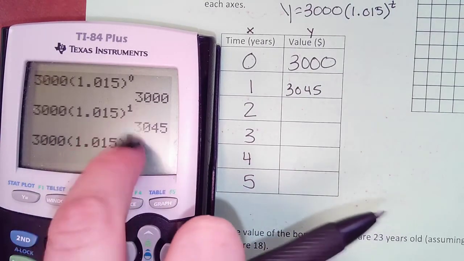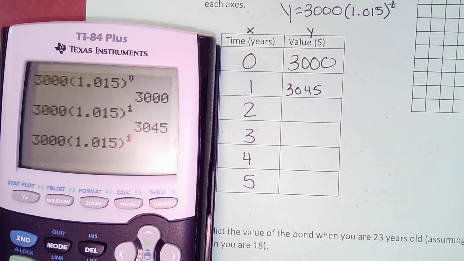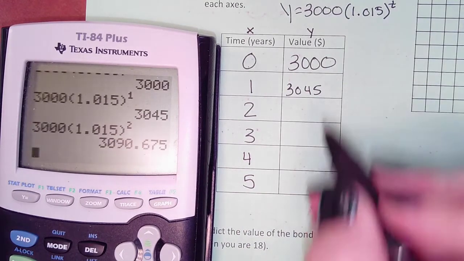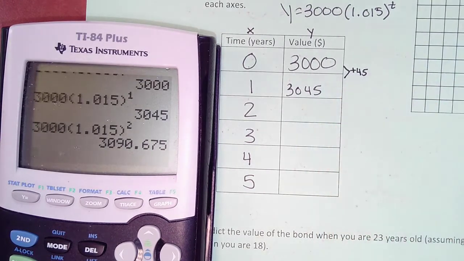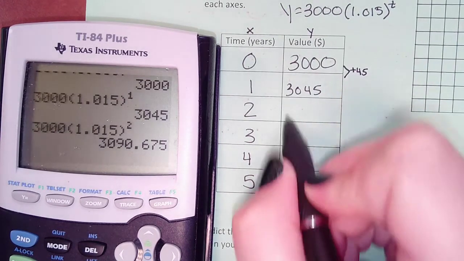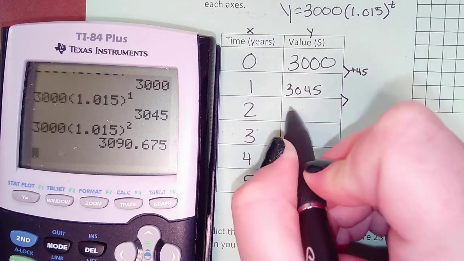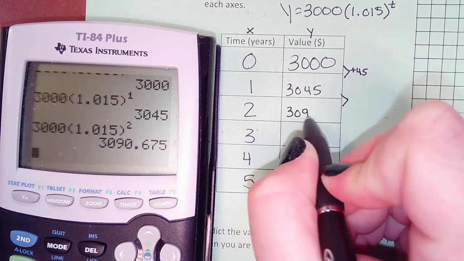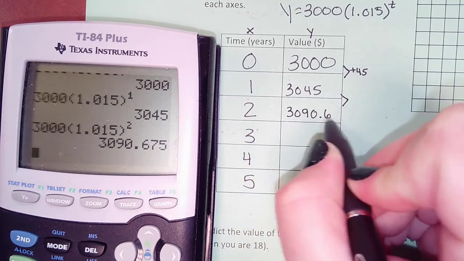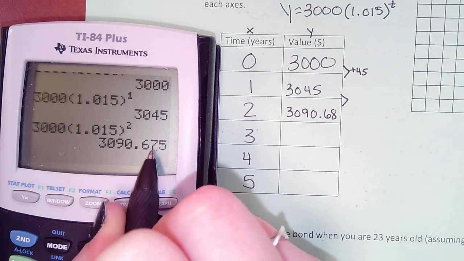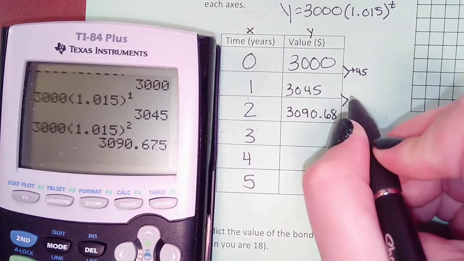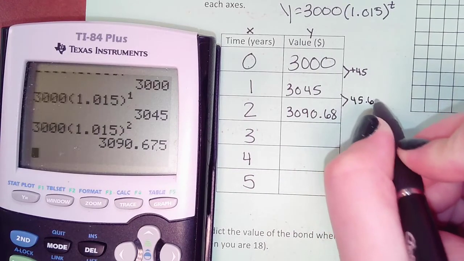Let's do the power of 2. Okay, so first time we went up $45. The next time we went up, so 3,090 and 68 cents. I rounded to the nearest hundredth. The 5 behind the 7 said go up. This time we went up $45.68.